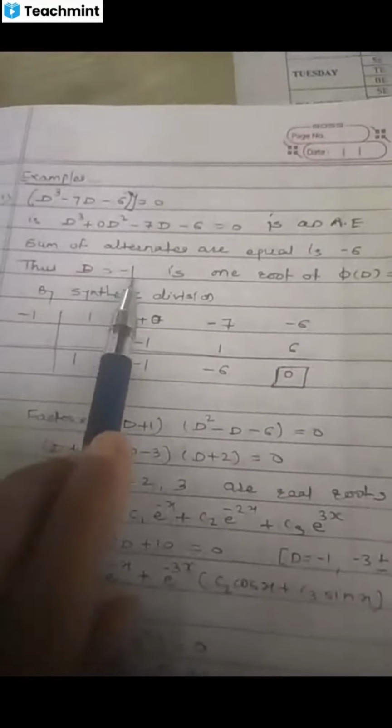Thus D is equal to minus 1 is one of the roots of phi of D is equal to 0, means one of the roots is minus 1. Because of this rule, that if the sum of alternate coefficients in phi of D is equal to 0 are equal, then D is equal to minus 1 is the root. We are using this rule here, and so one of the roots is D is equal to minus 1.